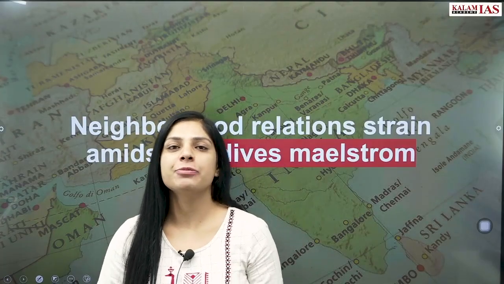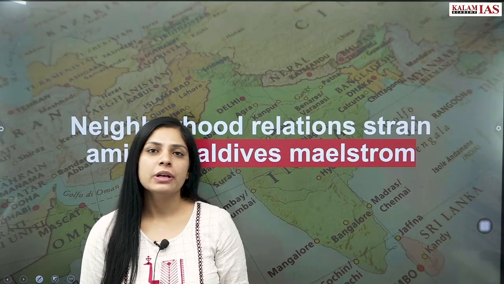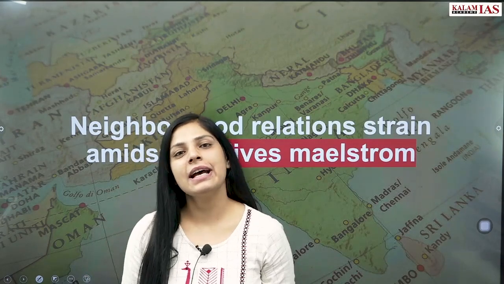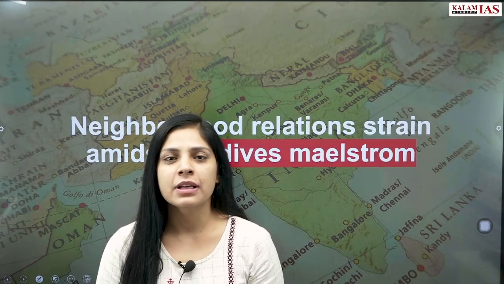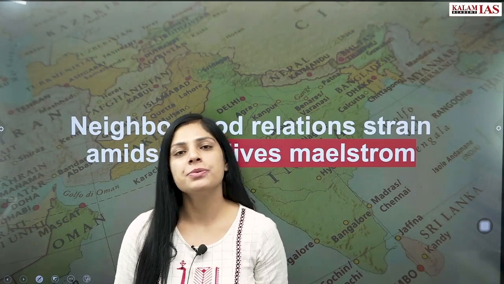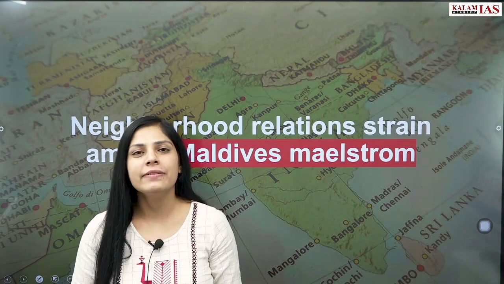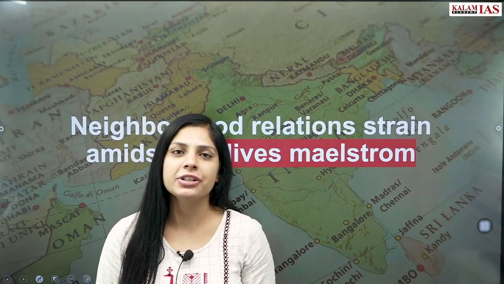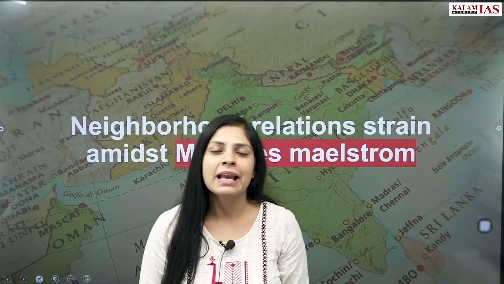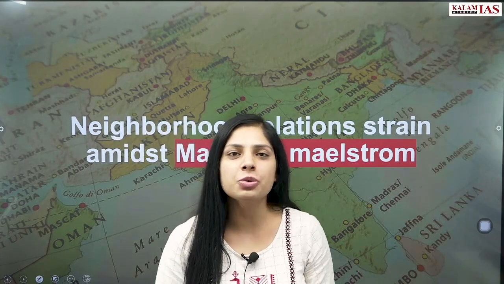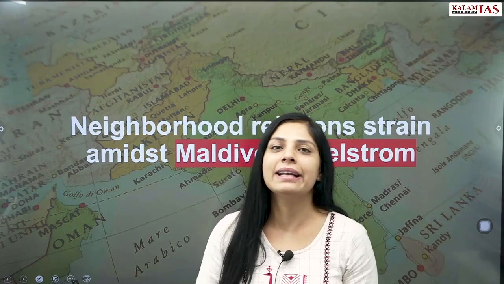Recently, the Maldives president, Mohammad Muizzu, claimed that India had agreed to remove its troops from Maldives soil. While the presence of Indian troops in Maldives has always remained an issue of contention, the recent issue has gained even more attention as similar strands of issues can be seen between India and its other neighbors as well.